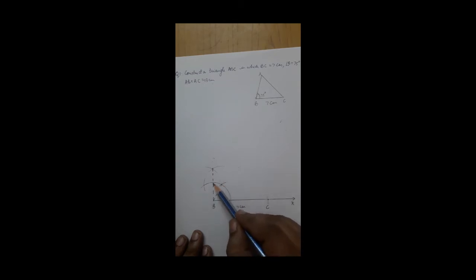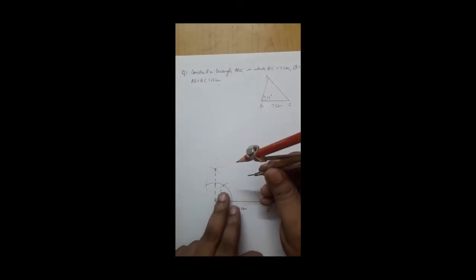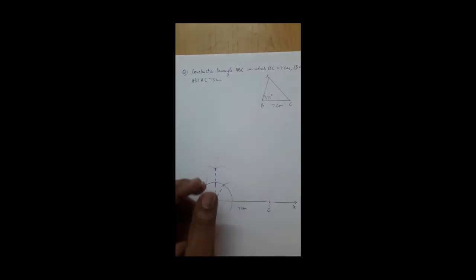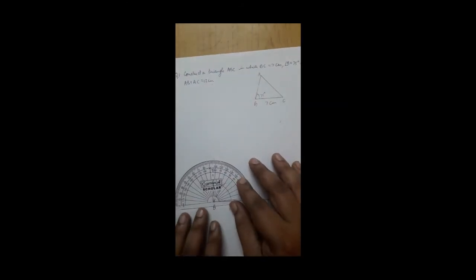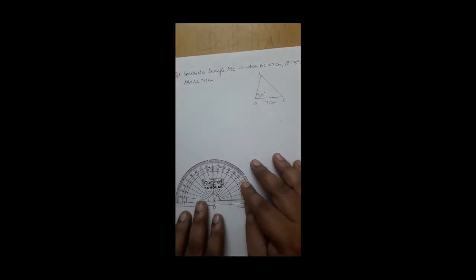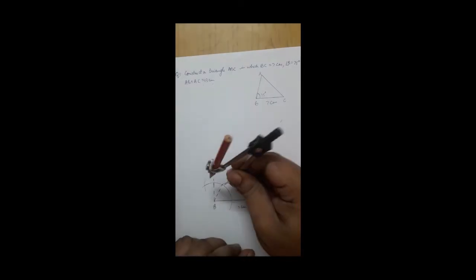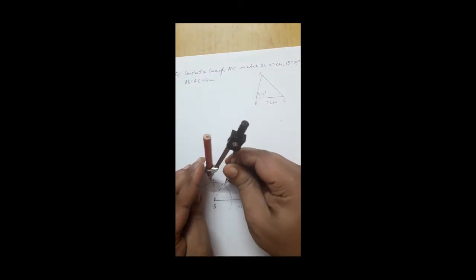Now see the measurement between the two, that should give us 75 degrees. I'll just measure, this is 60 and this is 90, so I'll just take a length. If you want, you can check whether they are 60 and 90. Have a look, that is 90 degrees, and that is 60 degrees over here. With the help of a compass, we'll take the measurement between the two.